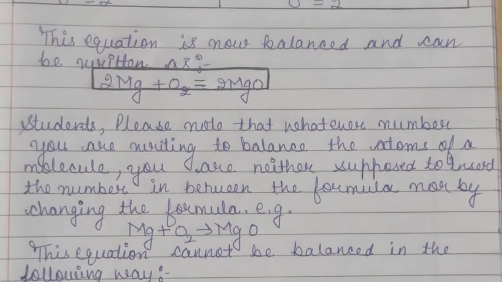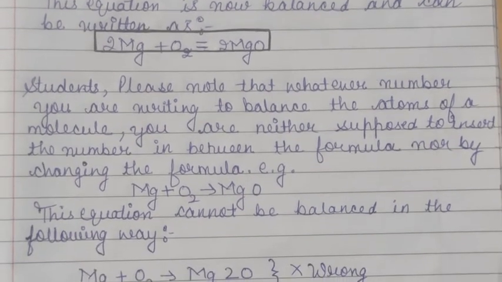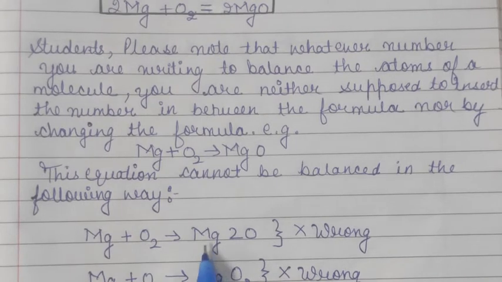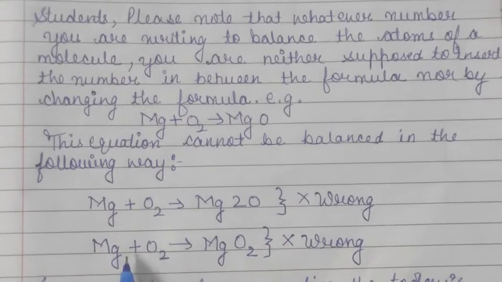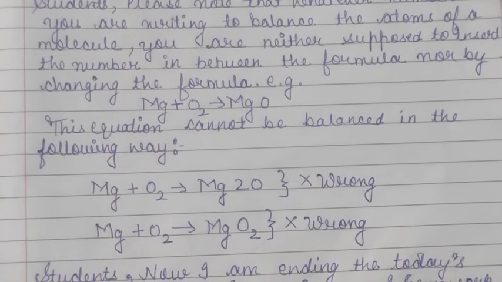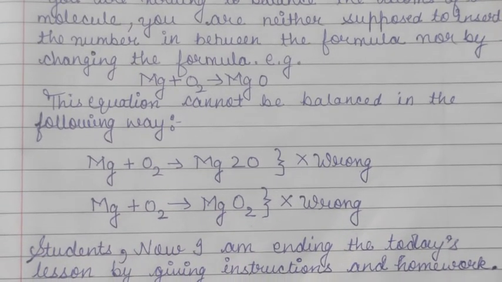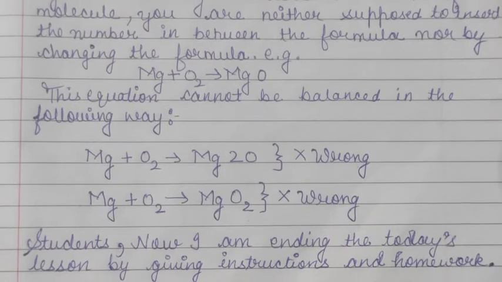This equation cannot be balanced in the following way. Likewise, Mg plus O2 gives Mg2O. It's wrong. Number 2, Mg plus O2 gives MgO2. This is also wrong.